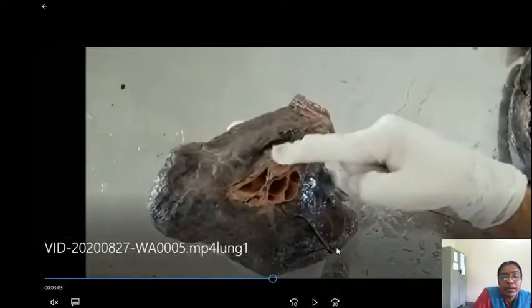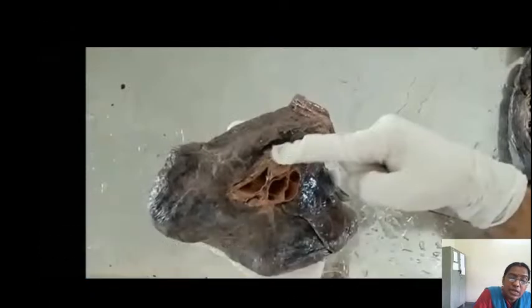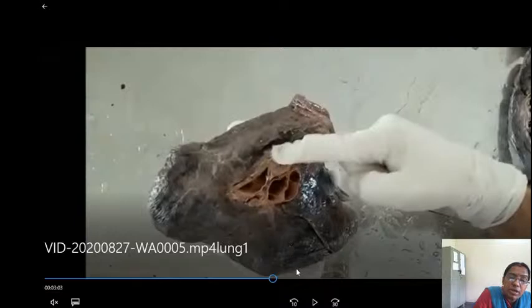One more thing, when we say this surface is a medial surface, the medial surface is again divided into two parts. The part from the anterior border to behind the hilum, from here to here, is called the anterior part of the medial surface. Behind the hilum to the posterior border.